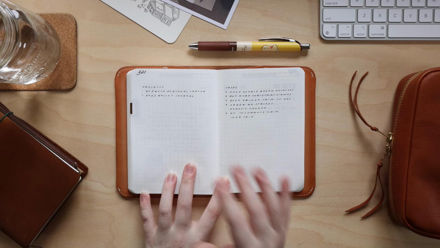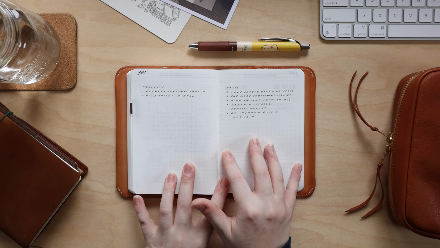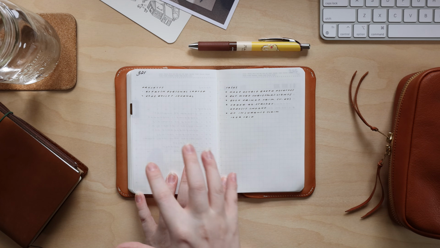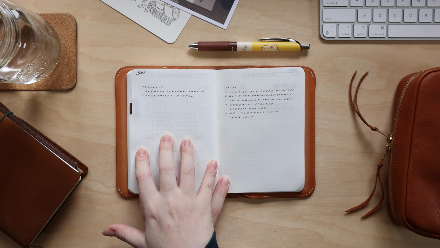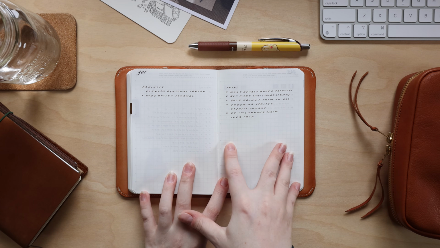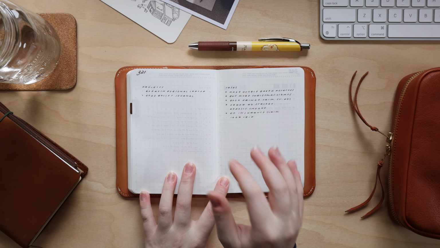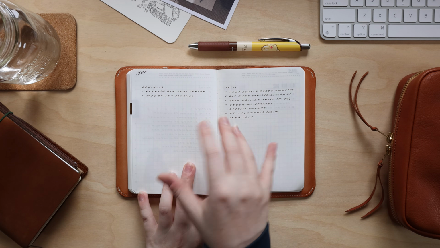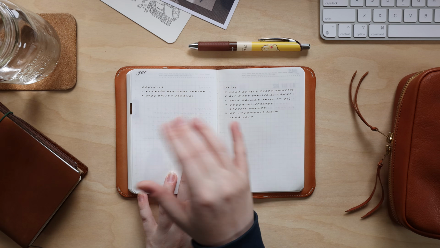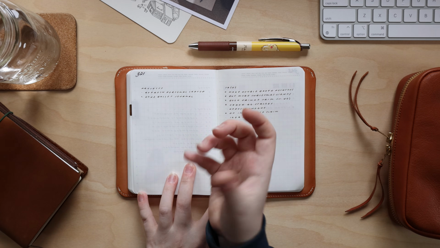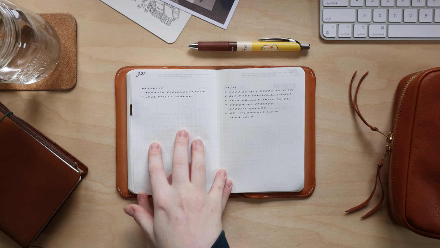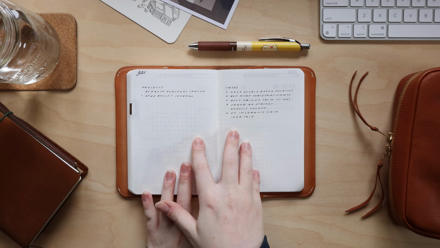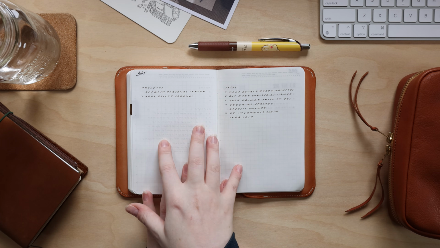I also did a bit of a different task list this month. I have one page for projects and then a second page for tasks, and I was gonna do an Alastair method list and turn the page and try something like that, and then I decided I don't really like having to turn my journal. I like all my pages in the same orientation. Sounds kind of weird, but that's just me.